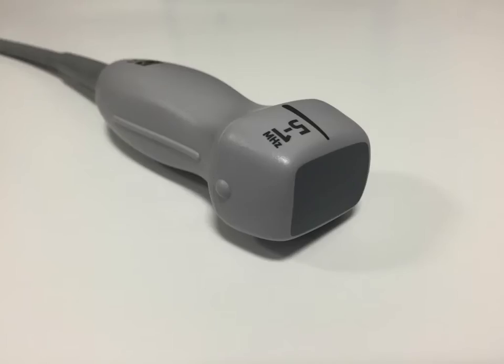Now, this is a typical picture of a probe or a transducer, and this is going to be used for doing echocardiography. You can see there's a handle, which is here, and at the end there, this is the footprint, and underneath this footprint, we have lots of crystals. These are PZT crystals. So when a sound wave hits them, they generate an electricity, and vice versa.